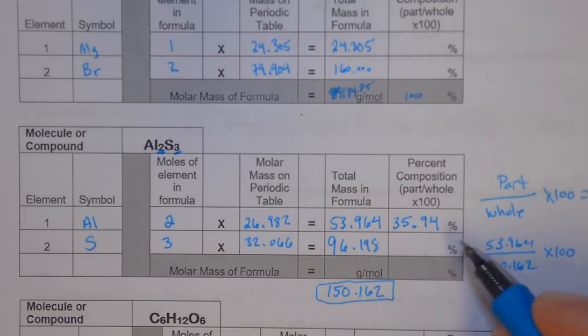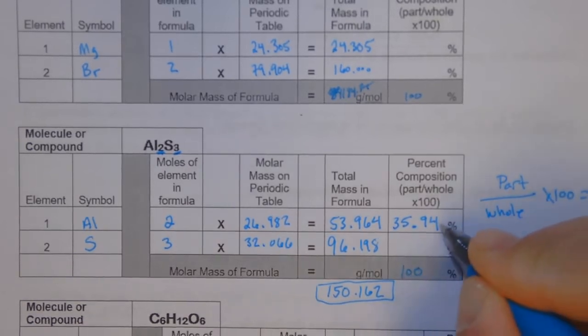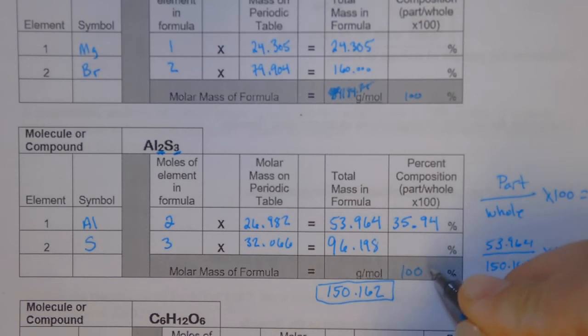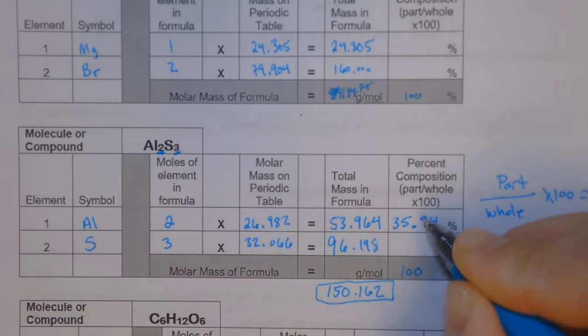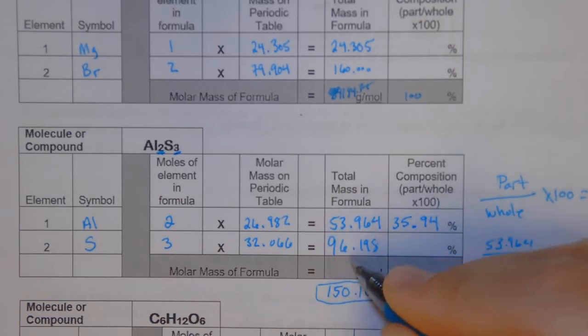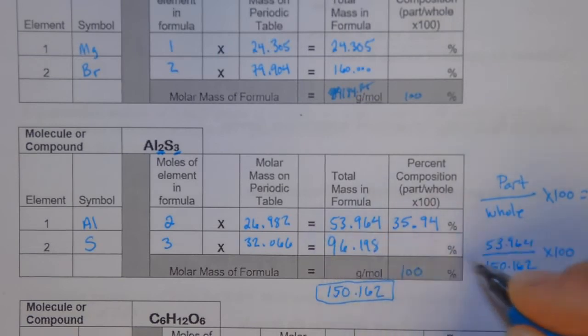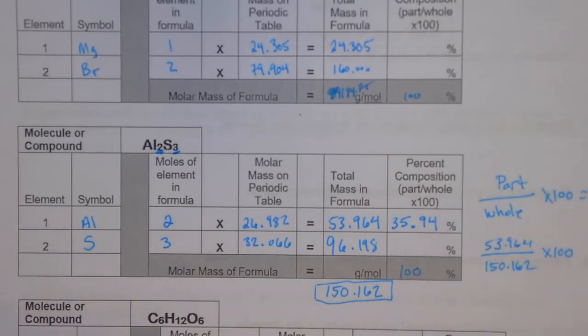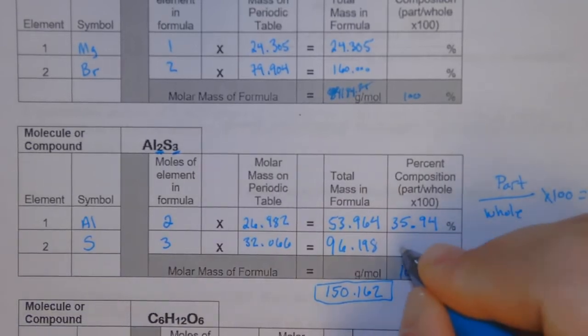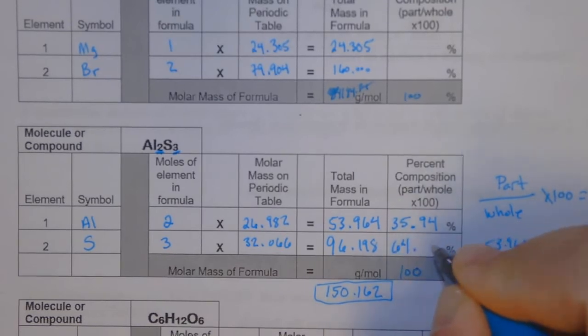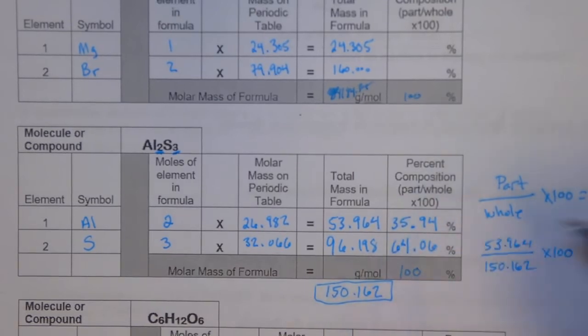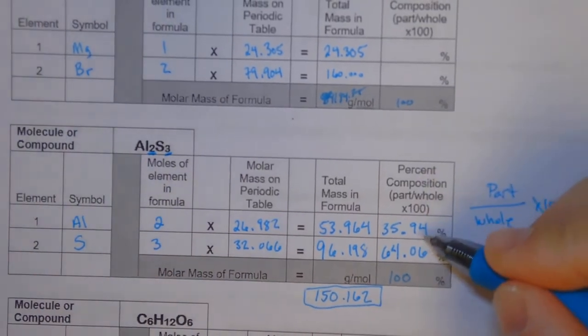When I add up these two percents, they should come out to be 100. Now, I could take that minus 100, or I could actually calculate it. When you do it on your quiz or your test, you need to actually calculate it by doing this exact same process as you did over here. So it should be 96.198 divided by 150.162, and you get 64.06. And that actually does come out to be exactly 100.